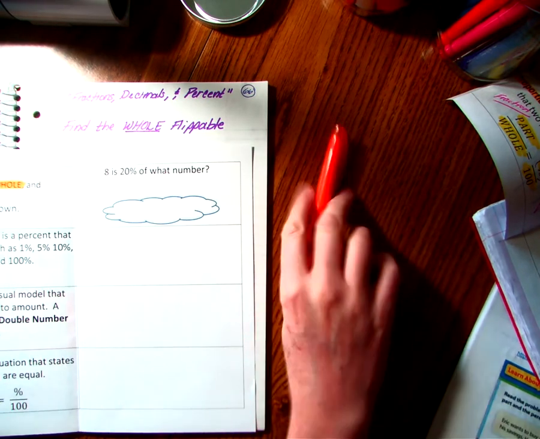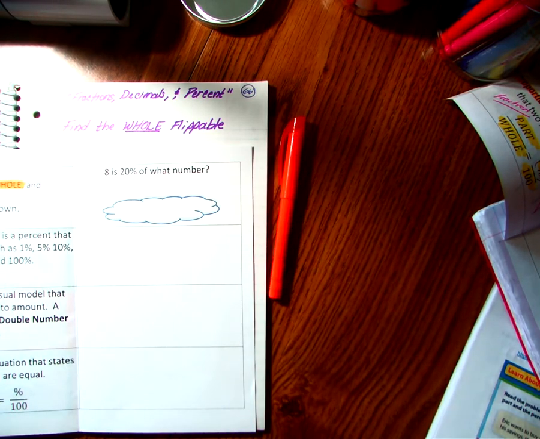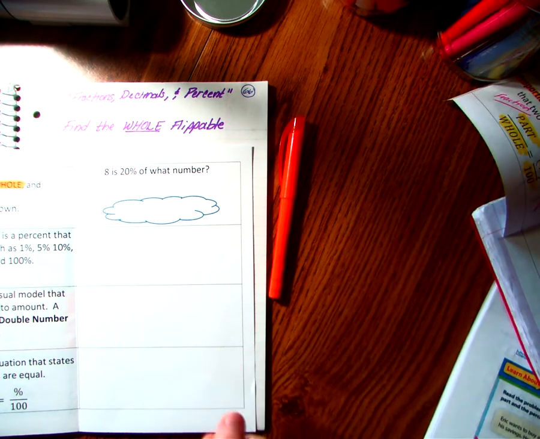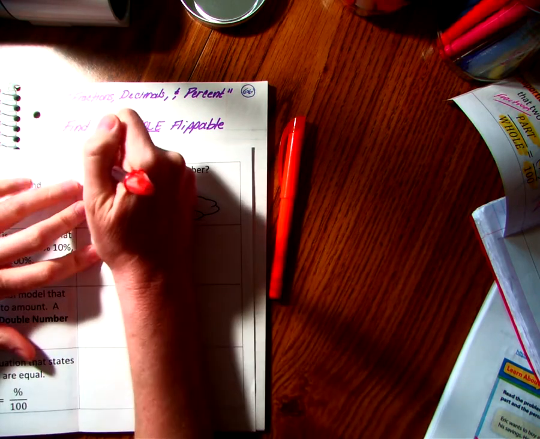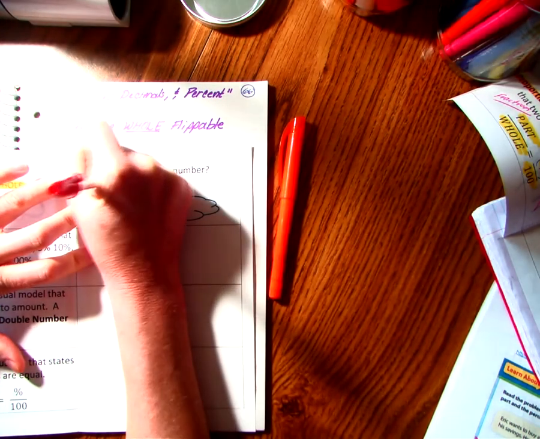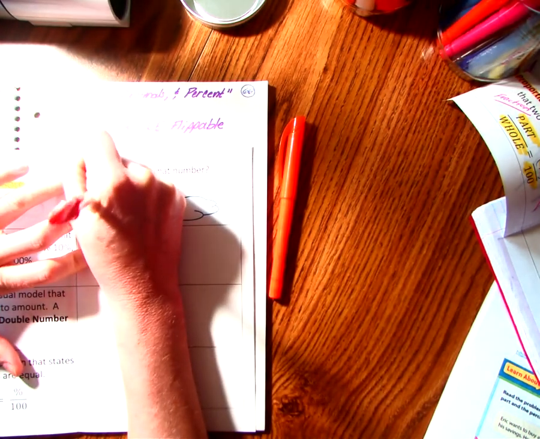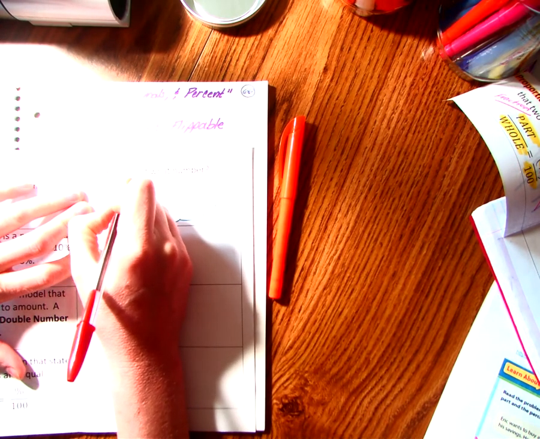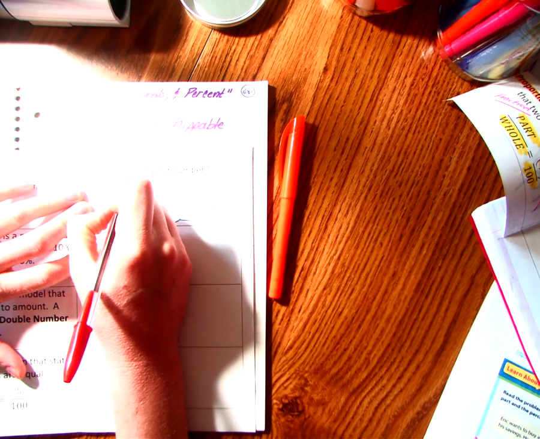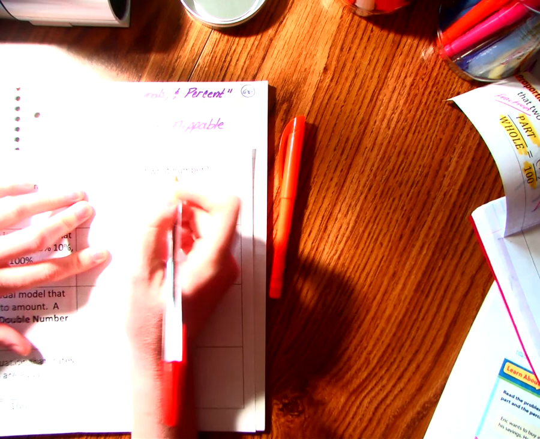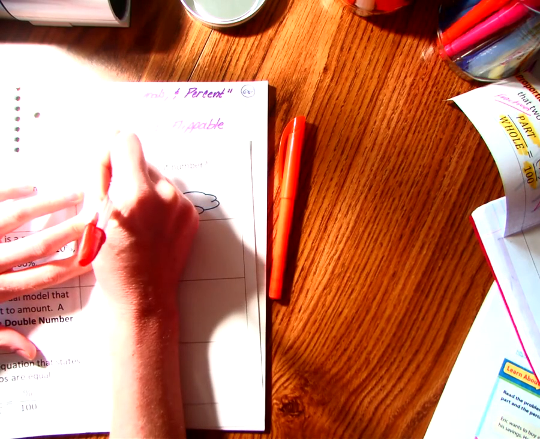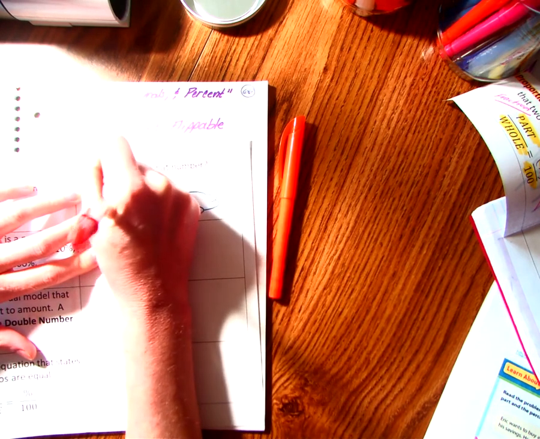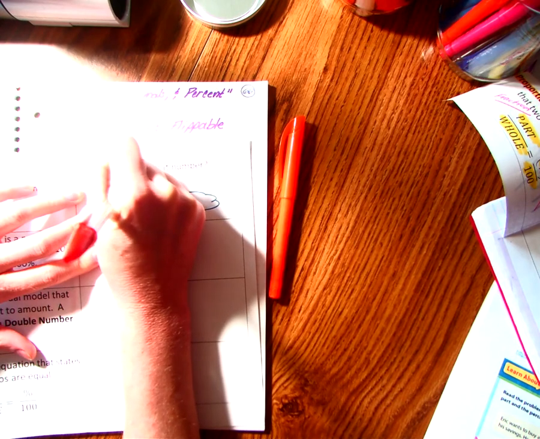8 is 20% of what number? 8 is the part. I know it's the part because they say 8 is 20%. 20% isn't the whole thing. Had they said 8 is 100%, that would be the whole thing, but this is not the case. So 20% is obviously the percent.